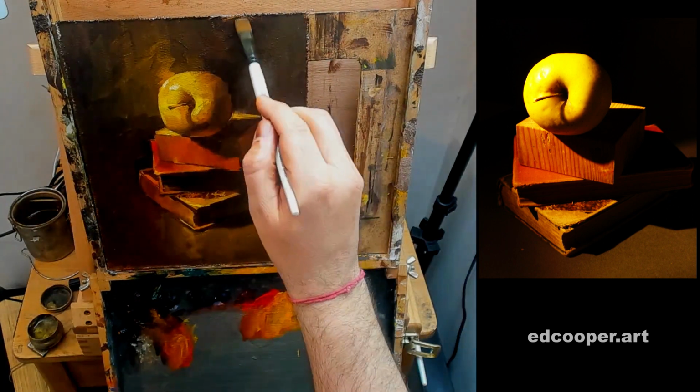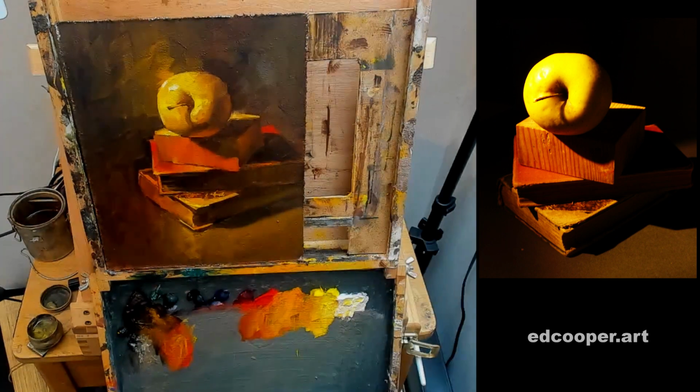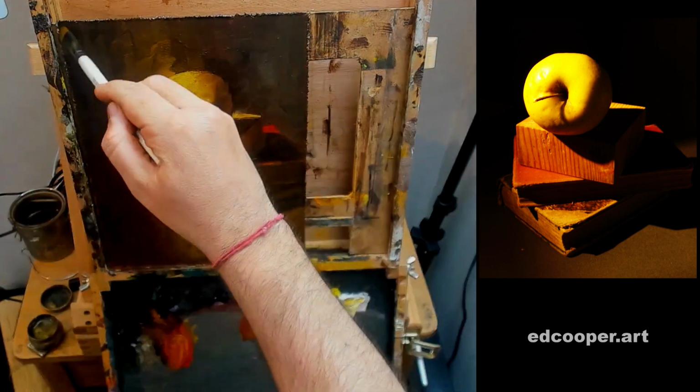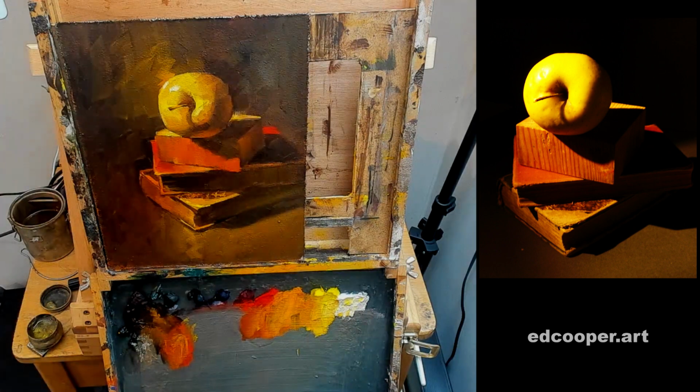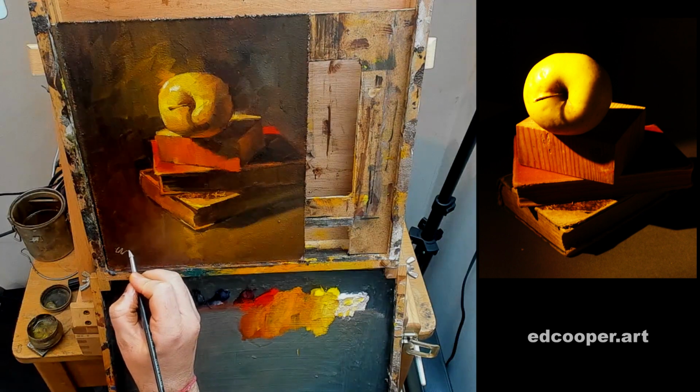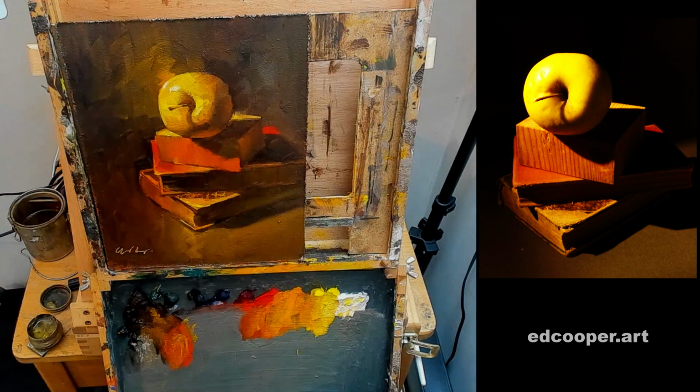And here we go, just tidying up that little bit at the top. So I think we must be coming towards the end now. So yeah, I think at this stage I was happy. I think I felt I'd got it blocked in. What do you think of the perspective? I don't think I did too bad a job of it. Oh, there we are, a little signature. I usually sign either with my initials, or in this case I actually use my full name.